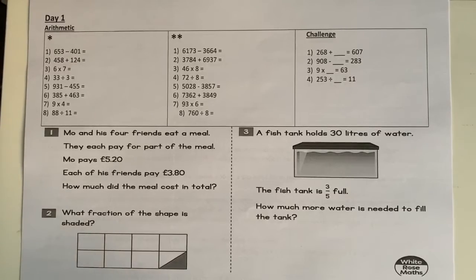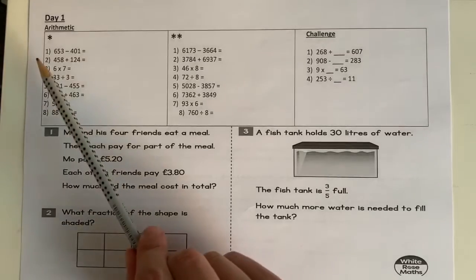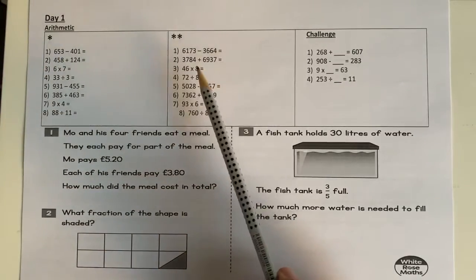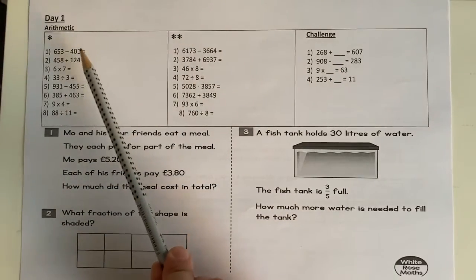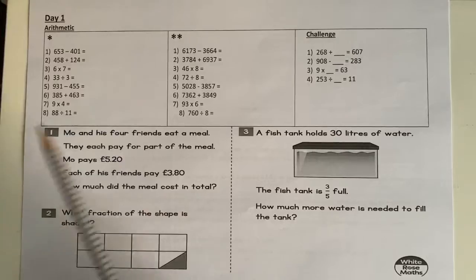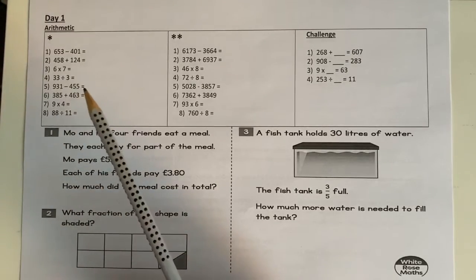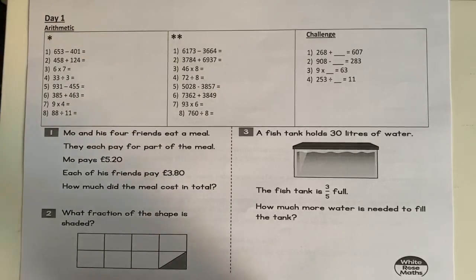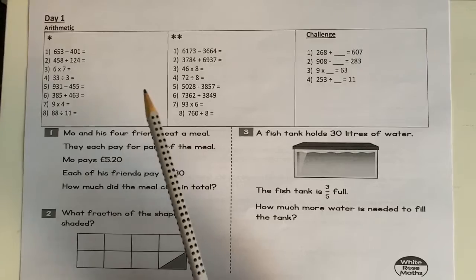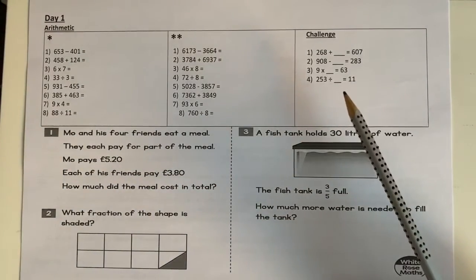So here is your day one maths. At the top we've got our arithmetic, and we've got our 1-star questions, our 2-star questions, and a little challenge section. It starts with take away, then add, then times and divide for both the 1-star and the 2-star. It's up to you to decide whether you feel confident going straight on to 2-star, or you'd like to start with the 1-star, or if you really want to show your depth of knowledge, you can do both of them. Then you have your challenge.